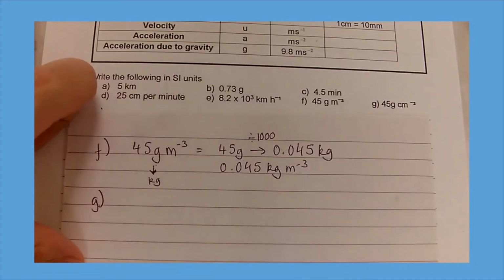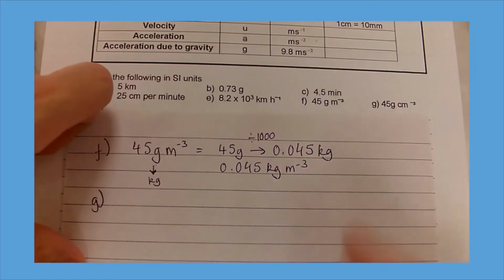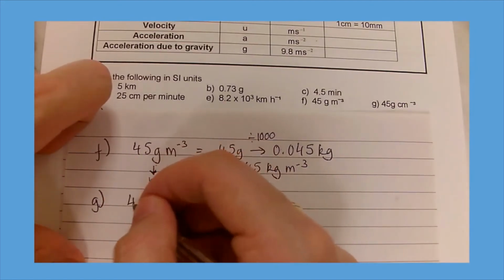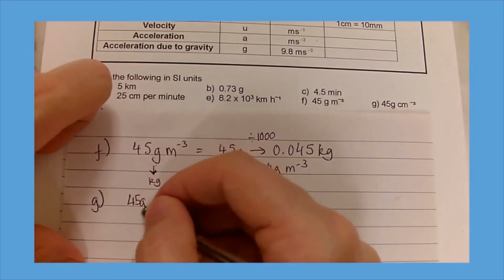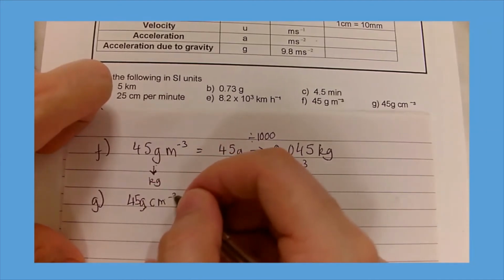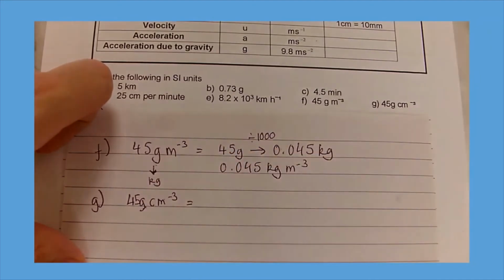Now we're going on to the final question, which is G. What we've got here is 45 grams per centimeter cubed. There's two things we need to consider here. We've got the grams, which we need to change to kilograms, and centimeter cubed, we need to get that into meters cubed.